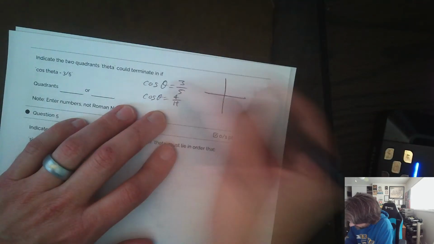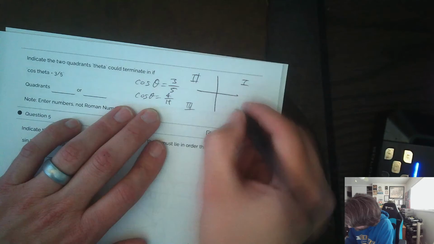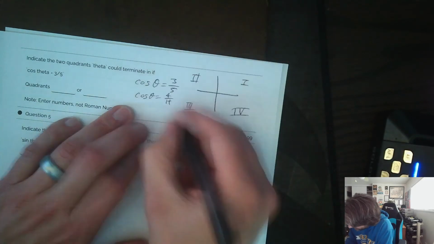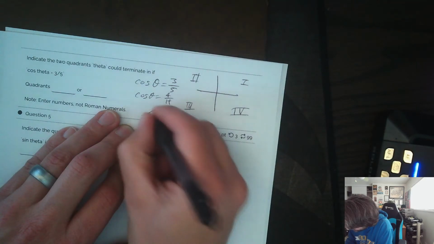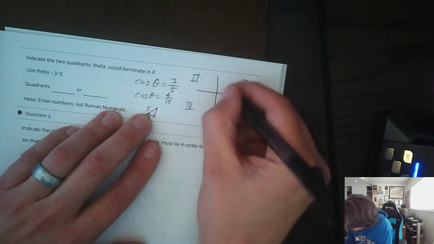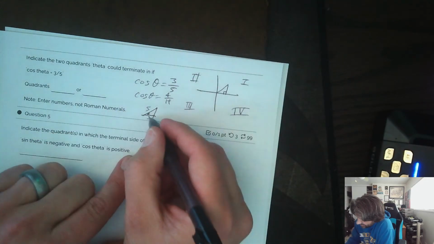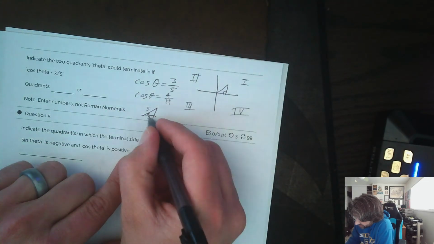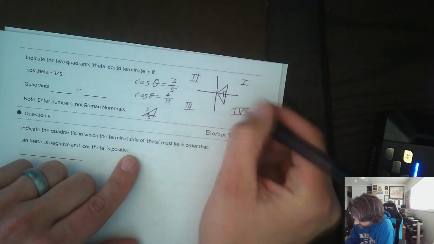So whenever you see something like this, what they're asking you is, you've got quadrants 1, 2, 3, and 4. So this would look potentially like adjacent over hypotenuse. At a basic level, we know it's going to be up there. So where else is the 3 positive and the hypotenuse positive? That's going to be that guy down there. So it looks like it's going to be 1 and 4.